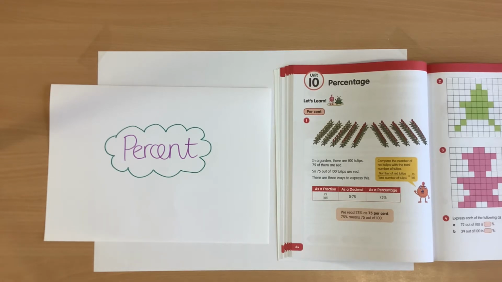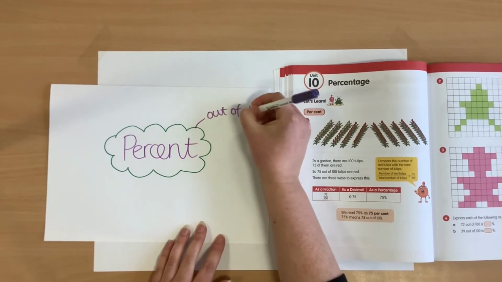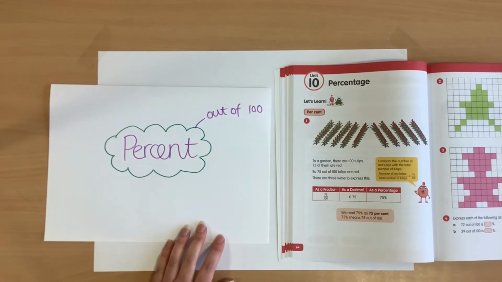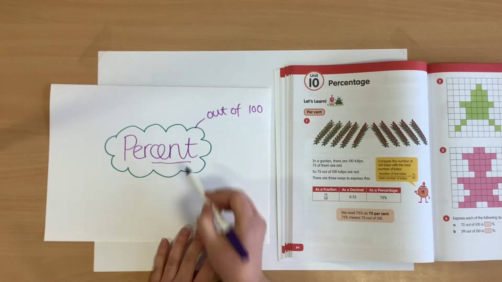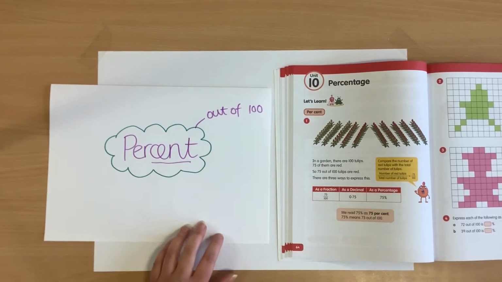Okay, so we're just going to start off, first of all, just by recapping the vocabulary. So what does percentage mean? Okay, so percentage means out of 100. And the way that we can remember that is in the word percent, there is cent, and cent means 100. So if you think about where else you might have heard cent, you've got century being like 100 years. So percentage means out of 100.